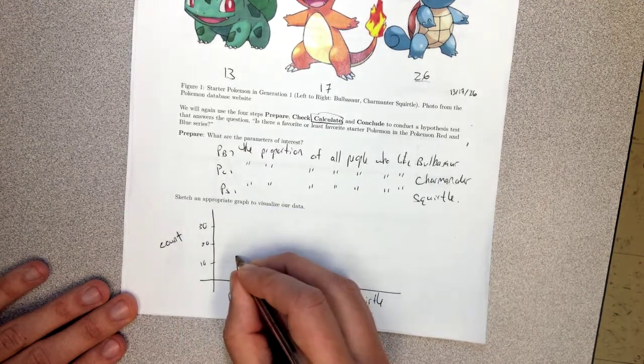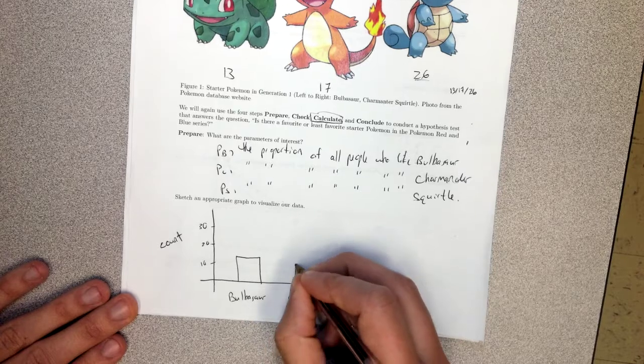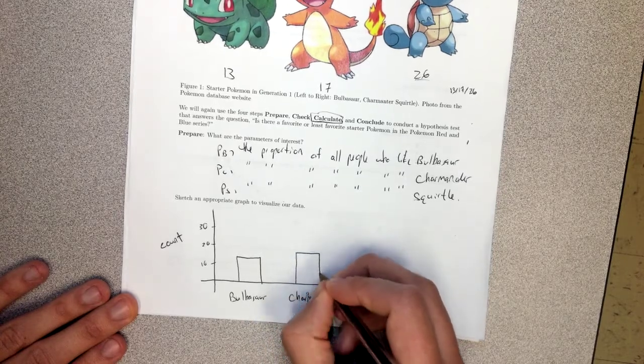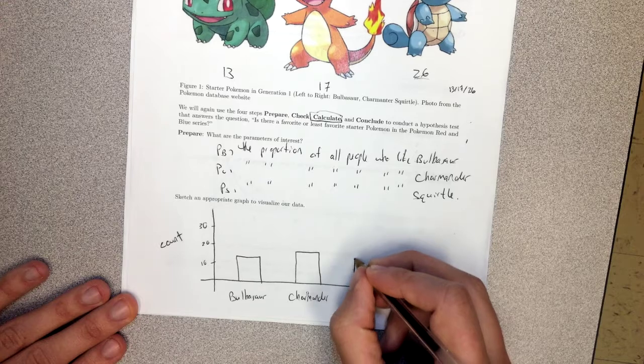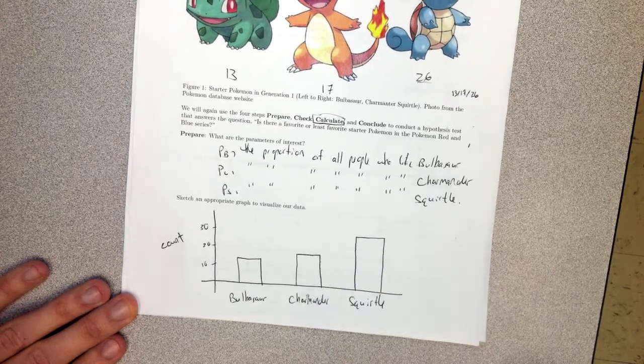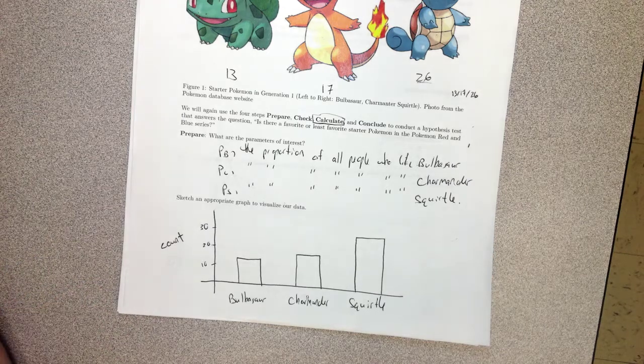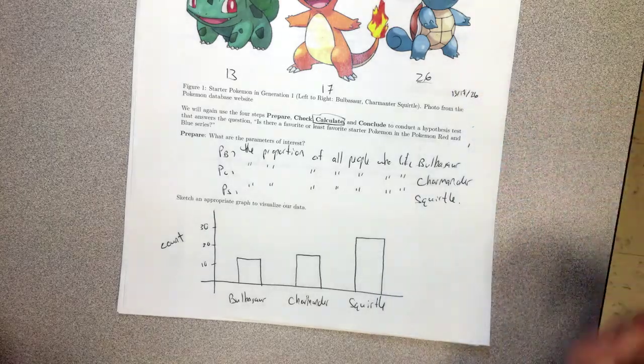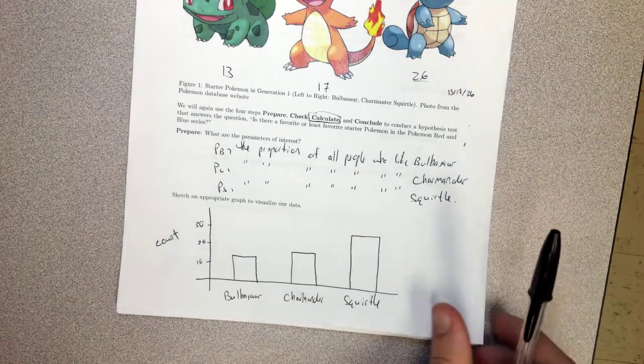Bulbasaur goes up to about 13. Charmander's just a little bit higher. And Squirtle is up to 26. This is just a quick visualization of our data. Really, it's not that exciting because we just see from the numbers that Squirtle from our data is the most preferred, at least in our sample.